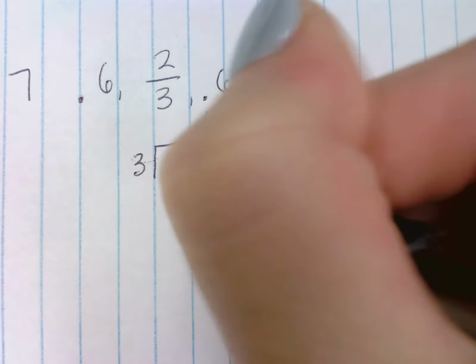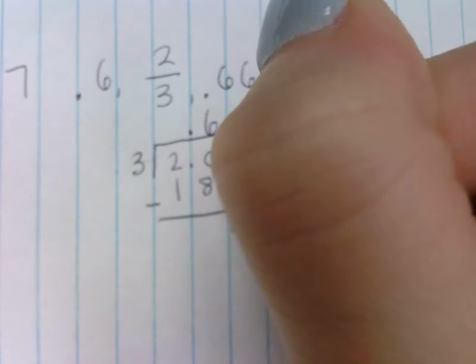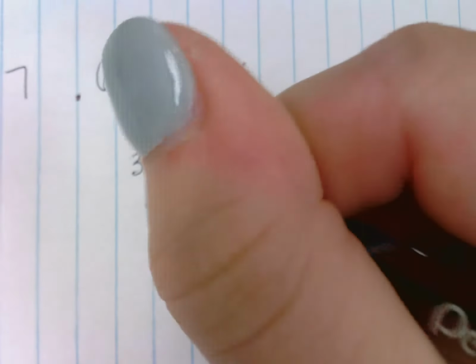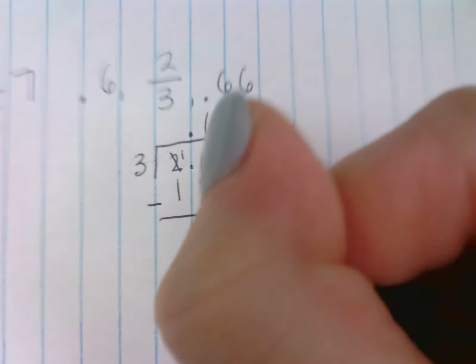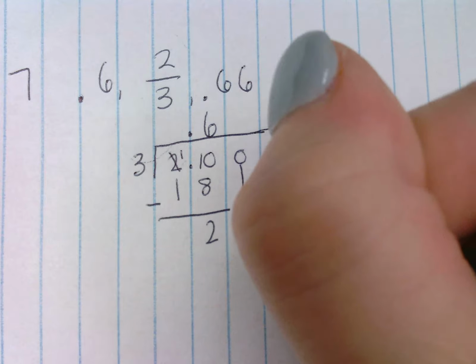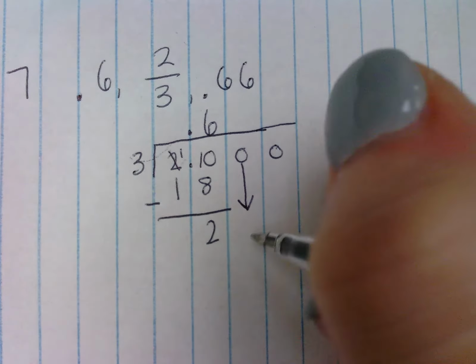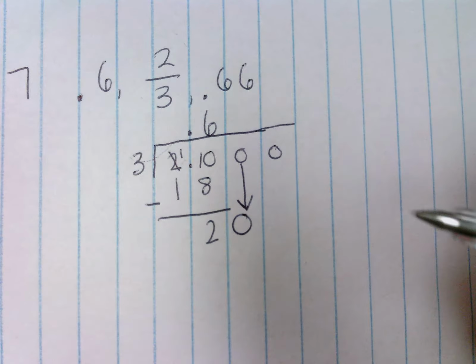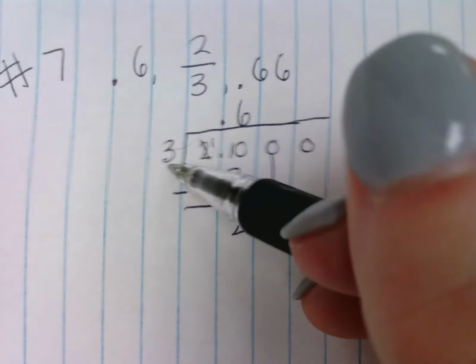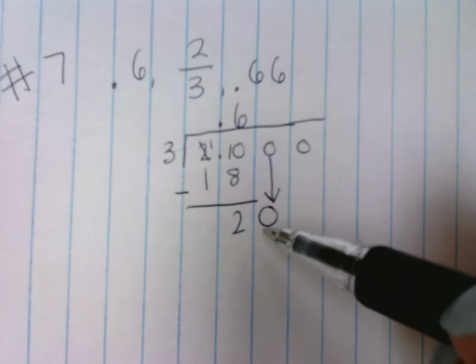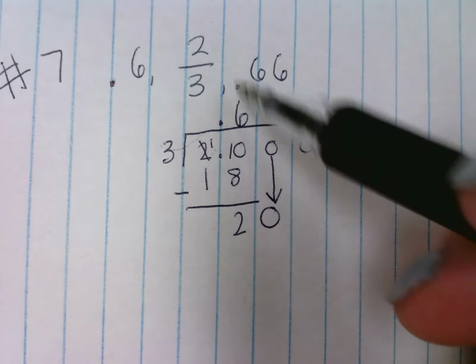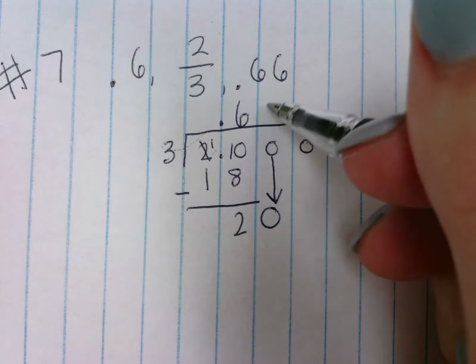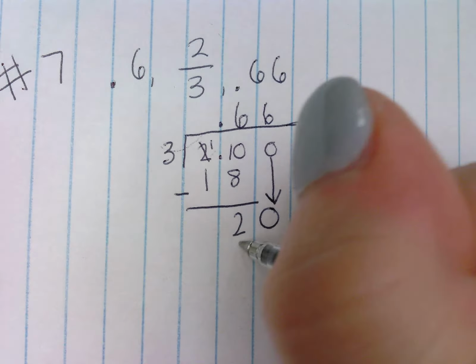Now this becomes 18. 20 minus 18, so 2. Now I bring down this next 0. We have 20 again. How many times can 3 go into 20? Well, I knew it could go into 20 6 times because 3 times 6 is 18.